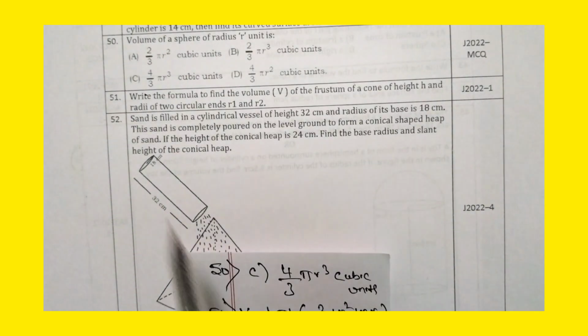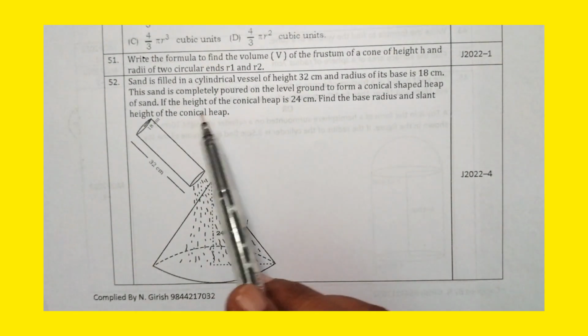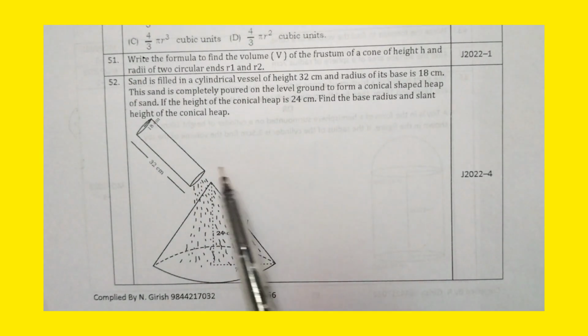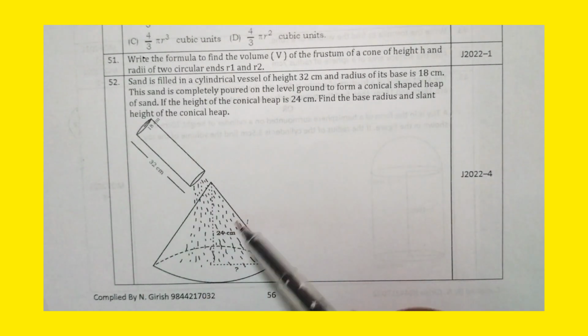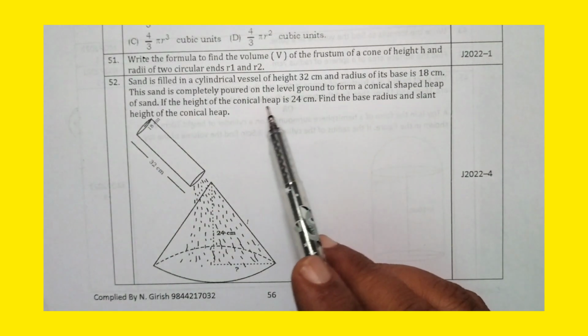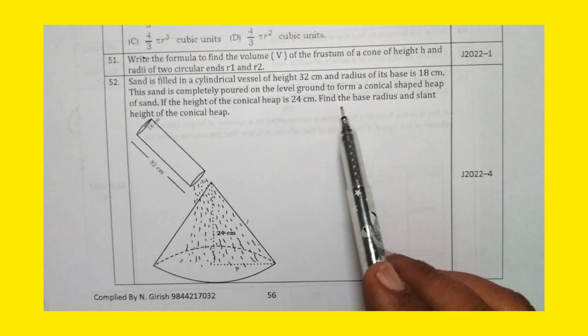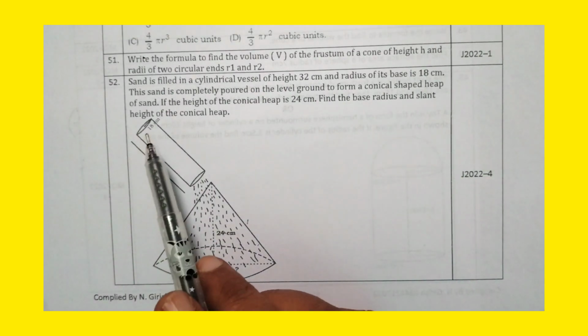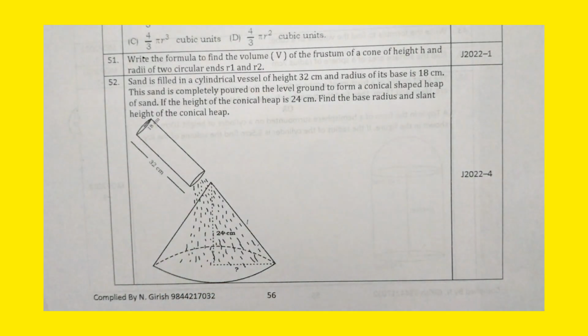Then this sand is completely poured on the level ground to form a conical shaped heap of sand. When the sand inside this is poured here, the heap of sand looks like a conical shape. Its height is given as 24. Find the radius of the base and slant height of the conical heap. We have to find out the radius first, and next the slant height.